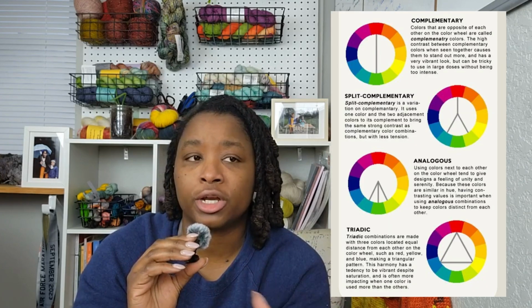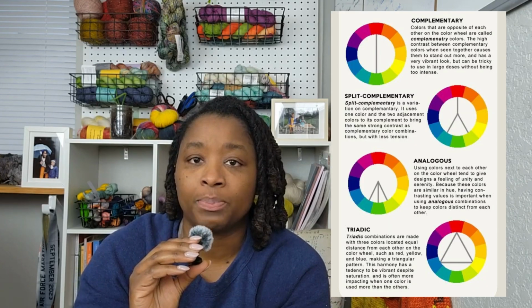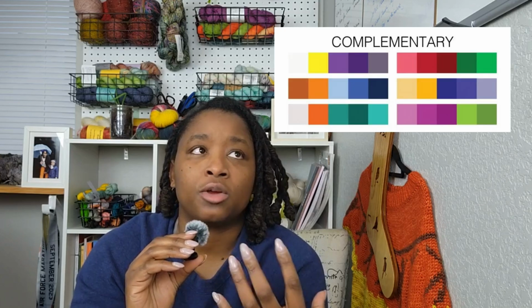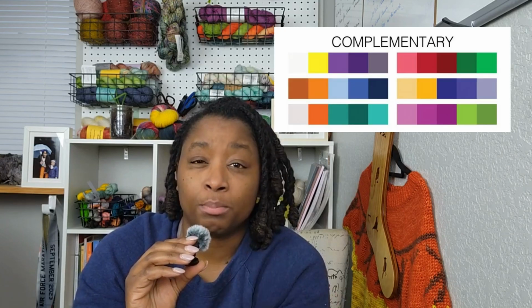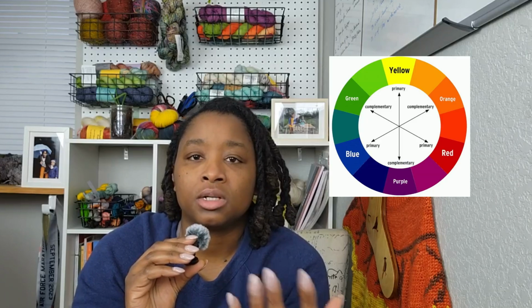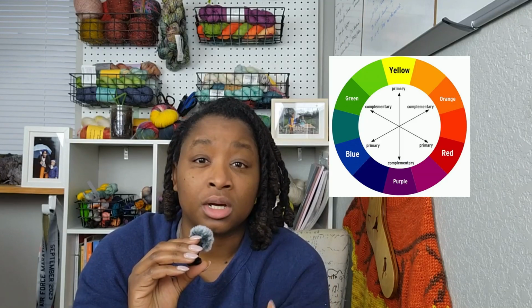Colors also interact in different ways. They can be complementary, analogous, or triadic. Complementary colors create high contrast and very bold aesthetics. These are colors that sit opposite of each other on the color wheel, like blue and orange, red and green, purple and yellow. This is great for bold, modern designs that need strong visual appeal.